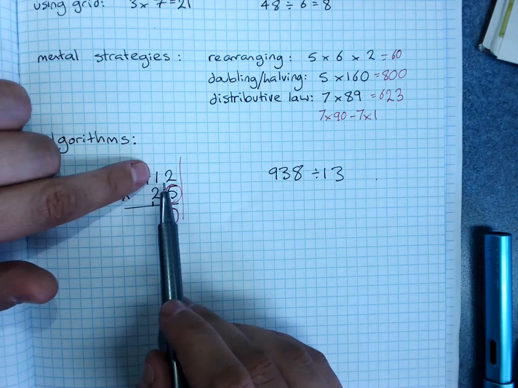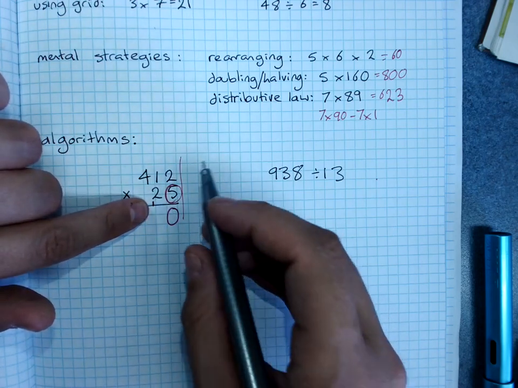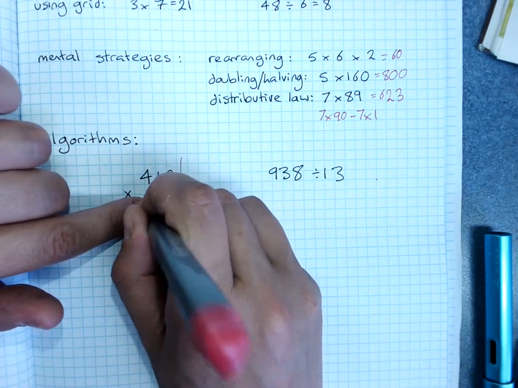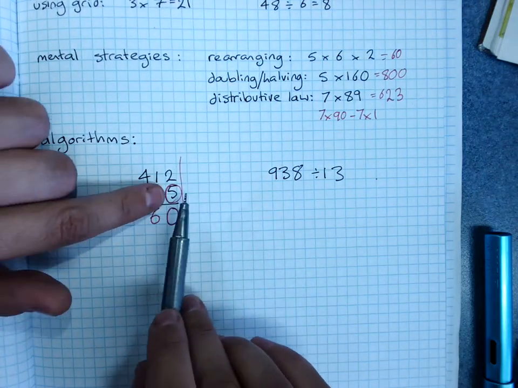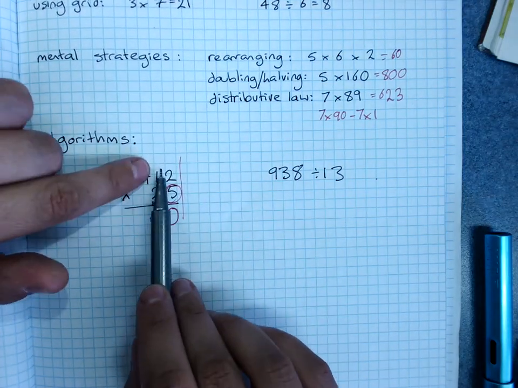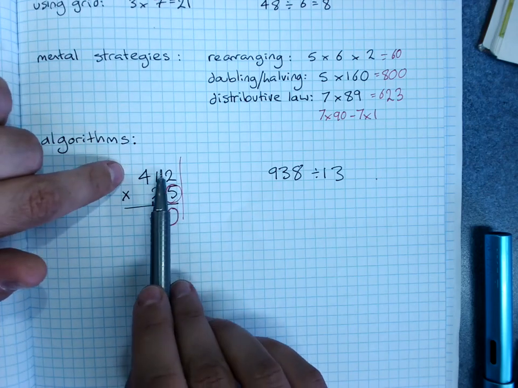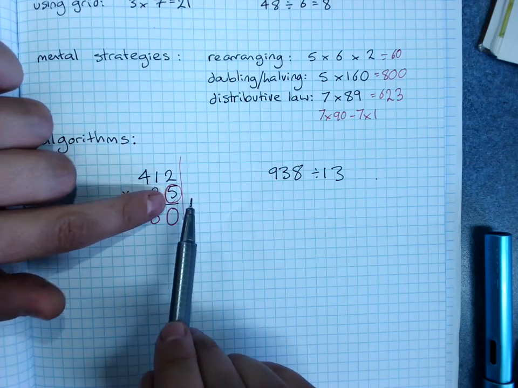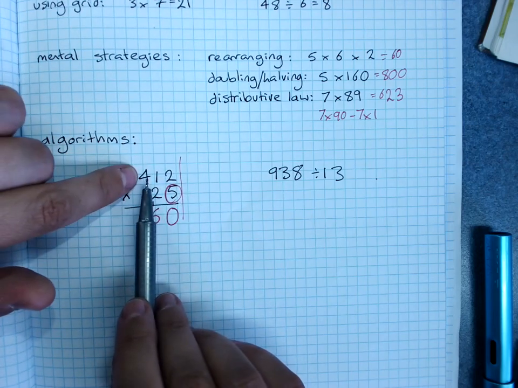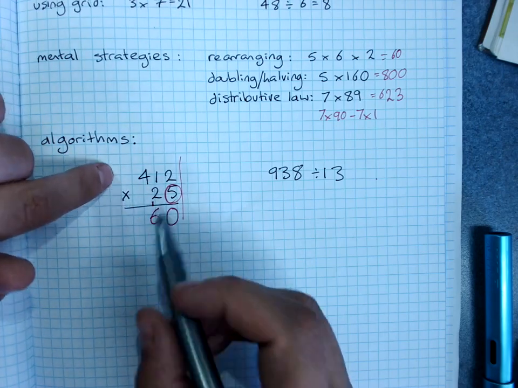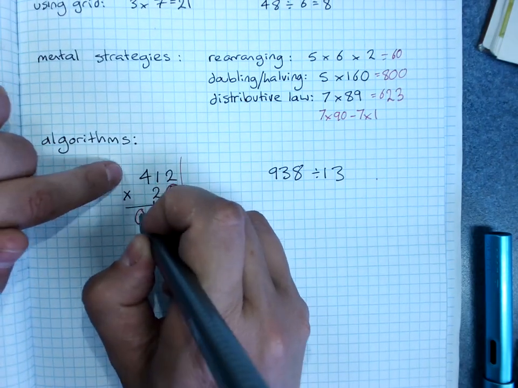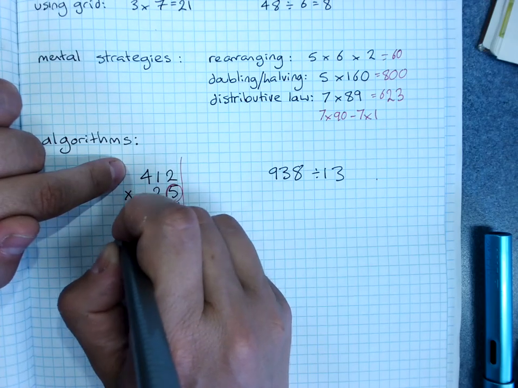5 times 1 is 5, plus 1 is 6. Remember, we're not dealing with this yet. If you prefer to put that little 1 up there as a reminder, that's okay, just don't go thinking this is 11. 5 times 4 is 20, and we'd put down the 0, but because there's nothing else to be dealt with here, we'd also put down our 2.